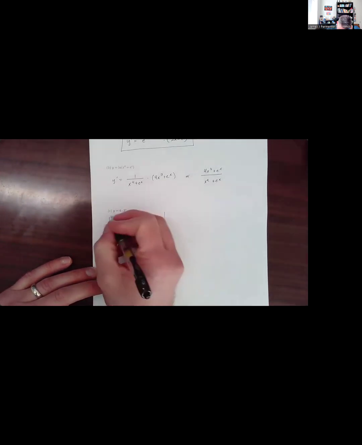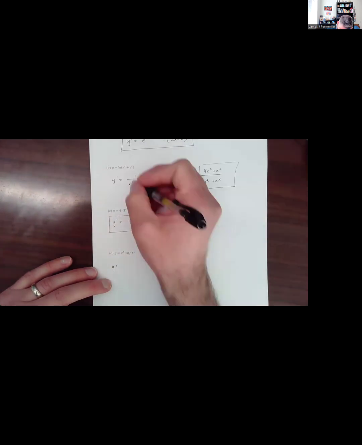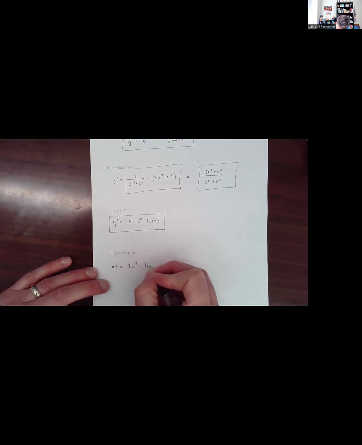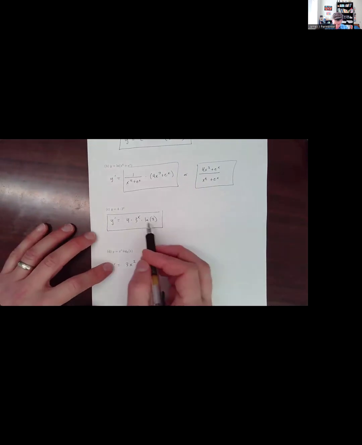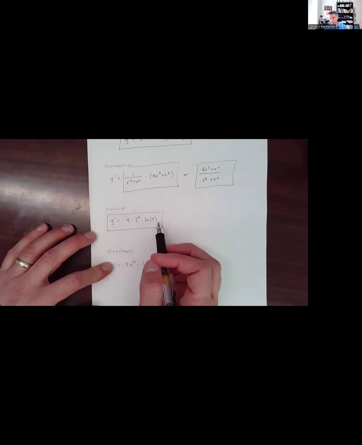Finally, over here, the derivative of x cubed times log base 2 of x, we have to use the product rule. So y prime, we use the product rule, is going to be 3x squared times log base 2 of x plus x cubed times the derivative of log base 2 of x. So here, when our base was different, we multiplied by the natural log of the base. Here, for a logarithm of a different base, we're going to be dividing by the natural log of the base.